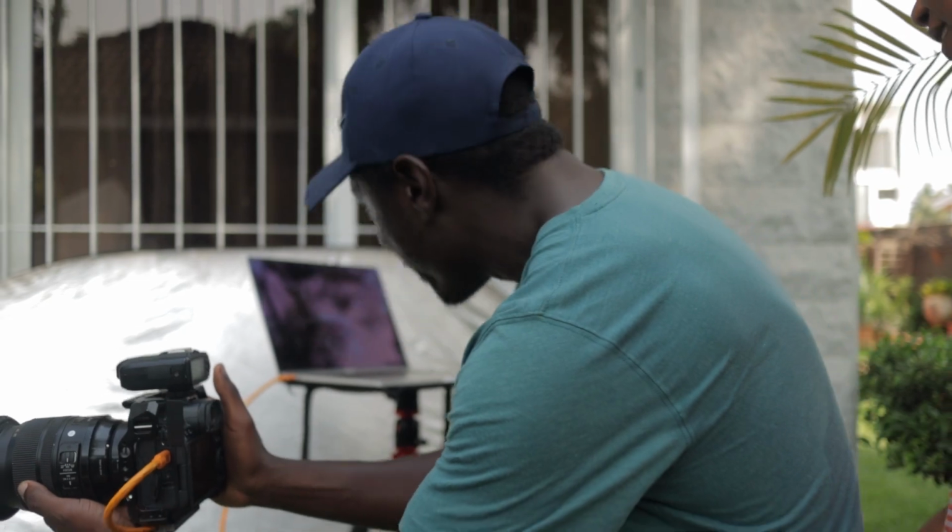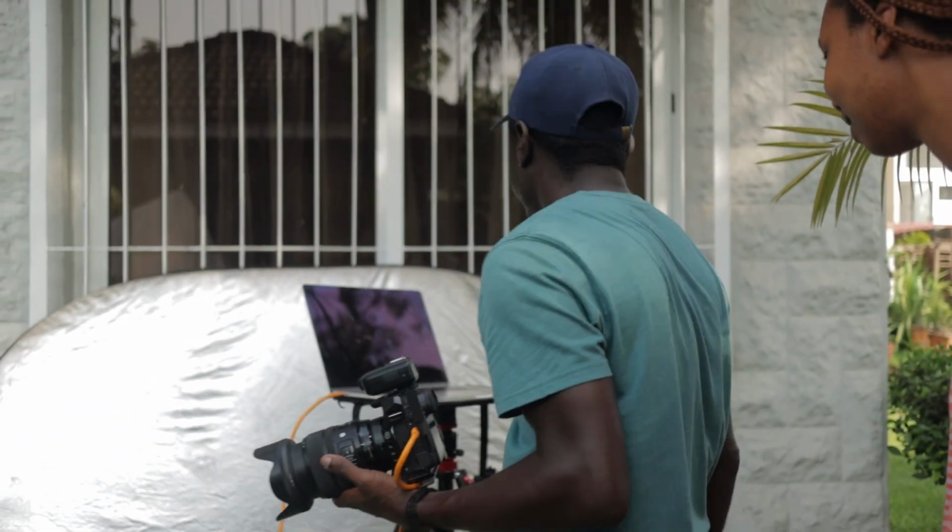I was shooting with my Canon R5 and a Sigma 24-70 lens. Again, for versatility, I can shoot wide, I can shoot crop just by zooming in and out of my lens, and it also helped with my shooting process, making me work a little bit faster.